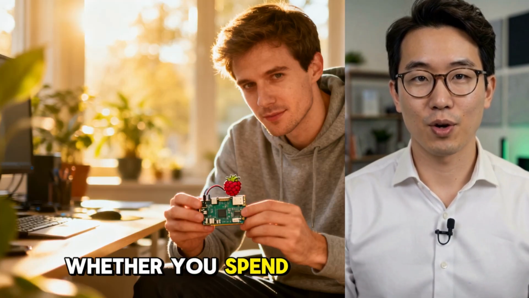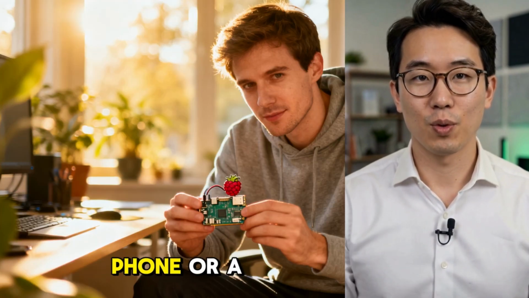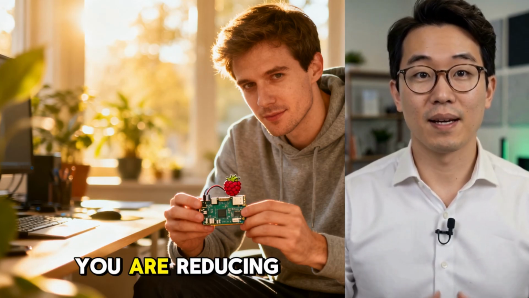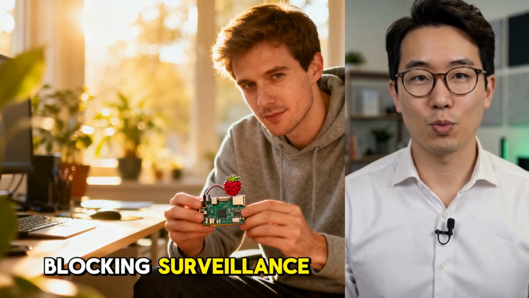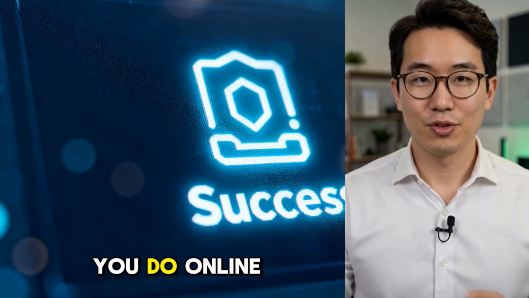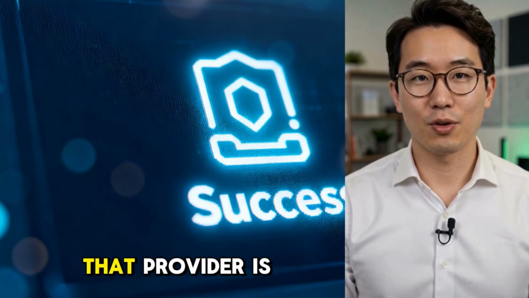Whether you spend 5 minutes setting up encrypted DNS on your phone or a few hours building a Pi-hole with Unbound on a Raspberry Pi, you are reducing your data trail, blocking surveillance, and taking back control of your network. Your DNS provider sees everything you do online. It is time to make sure the provider is you.